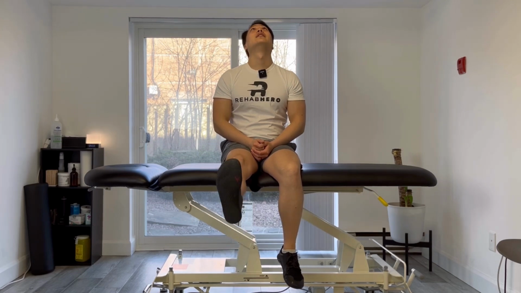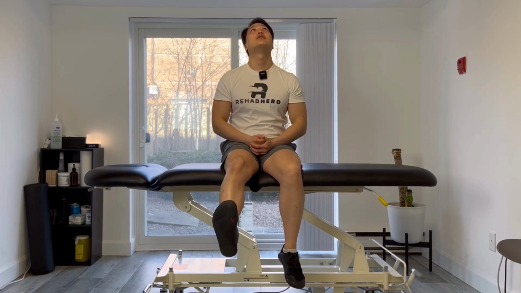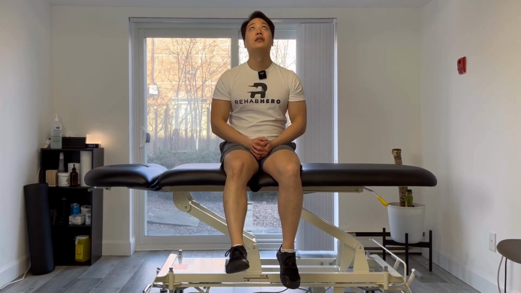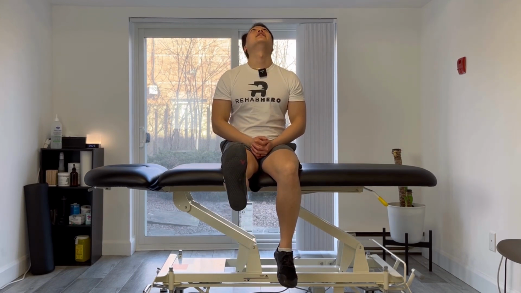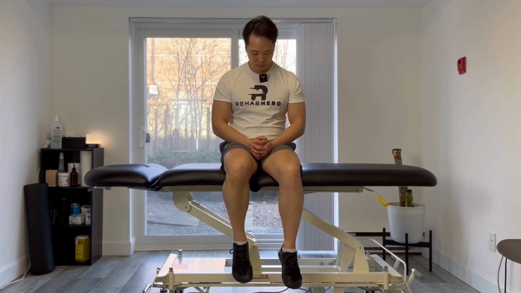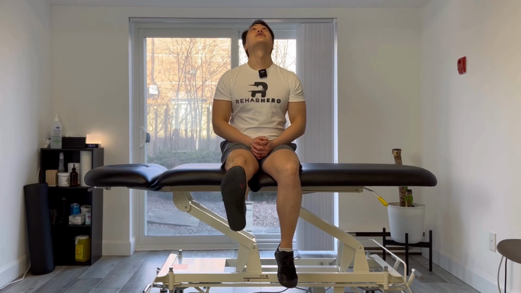So this is what it looks like. You're going to be extending the knee and the neck at the same time, nice and slow. You're going to look up. And you can point your foot upwards as well if you can tolerate it. From here, you're going to go to the other extreme where you're going to flex the knee now and flex the neck. From there, you're just going to repeat. You don't have to hold these end ranges for any period of time. The goal is just to move in and out of this exercise.